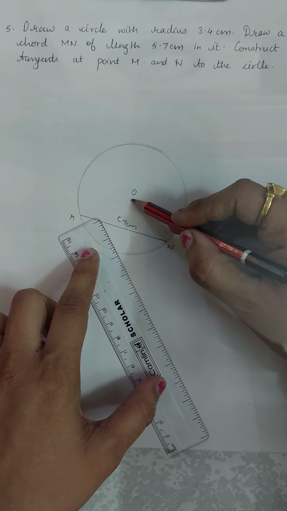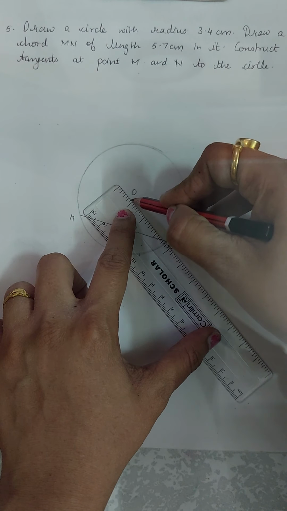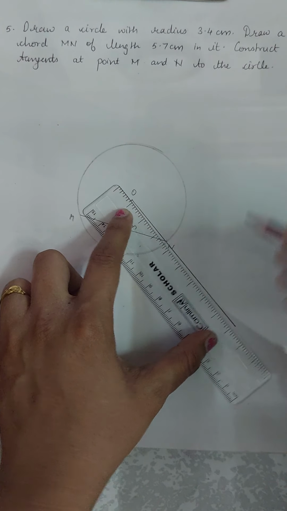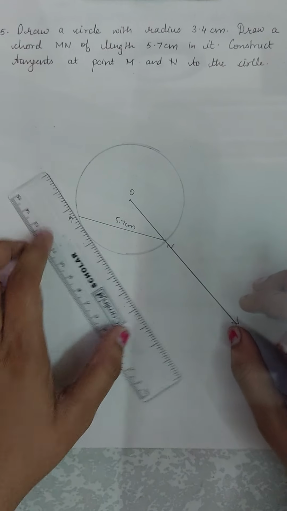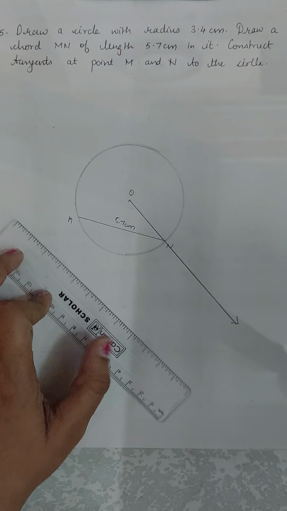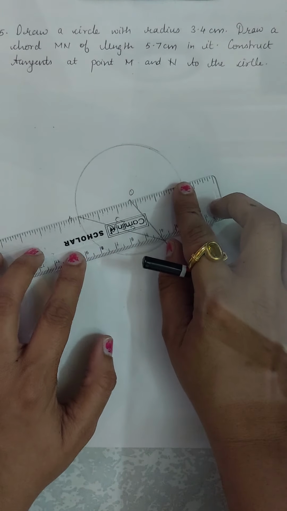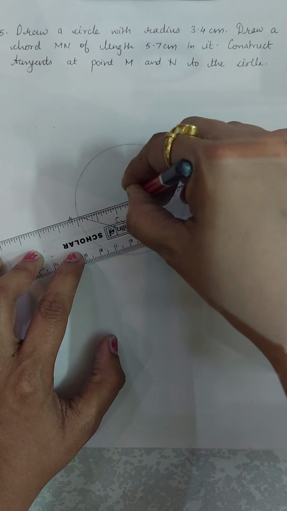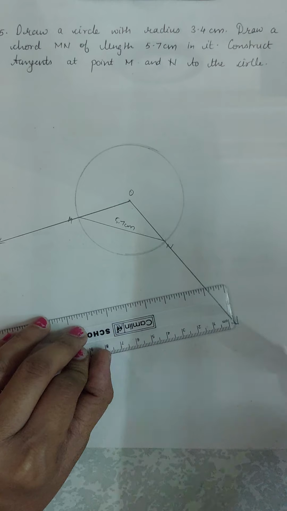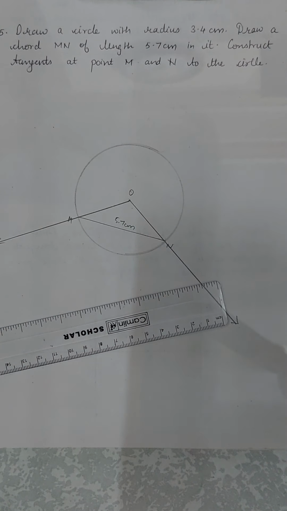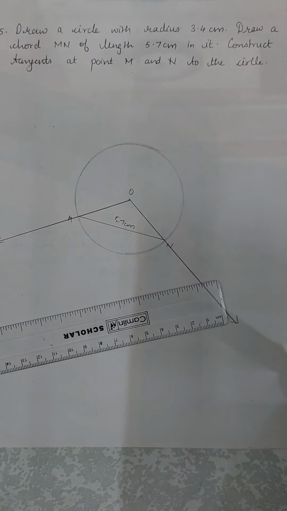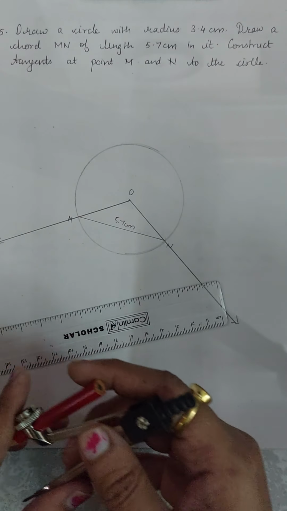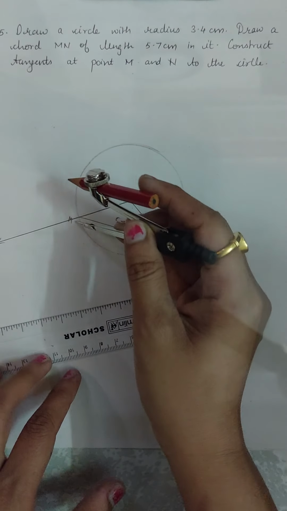Firstly, from the center, we are going to draw a ray like this, and similarly from here we are going to draw a ray like this, to point N. So from the center I have drawn rays here. After doing this, I am going to draw perpendiculars to this, like we did in the previous methods. Simple, we place it here.